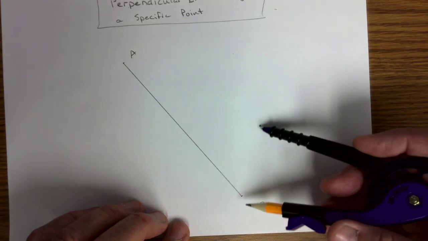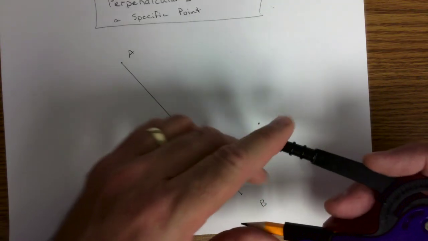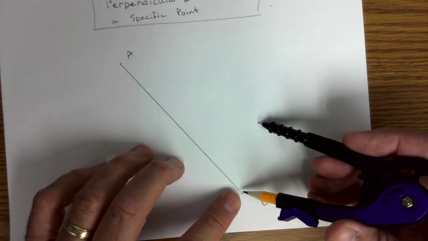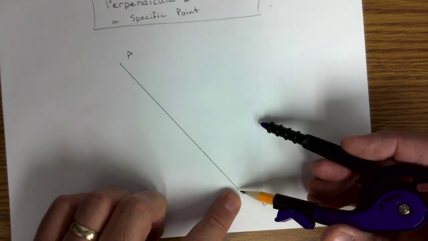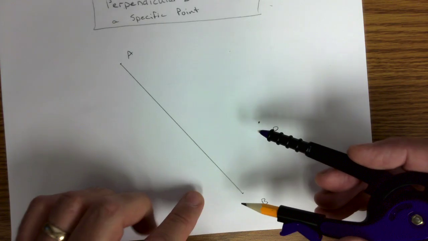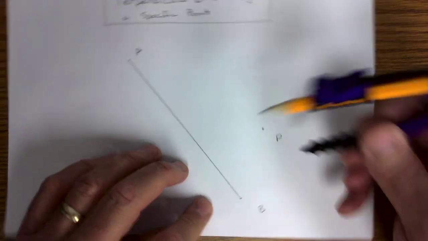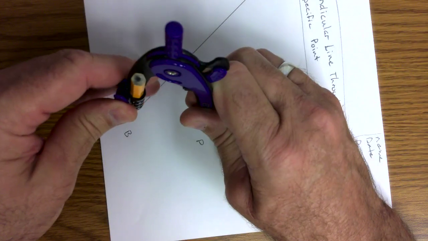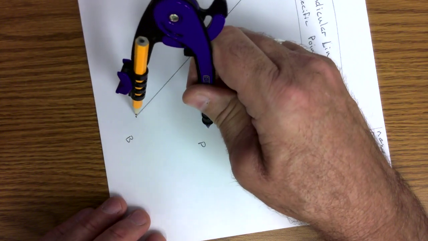So if I were to line these up, there is the P, and I want to be able to draw a curve that intersects with my line. And I could actually just measure. Sorry, I could measure from P to B, just like that.